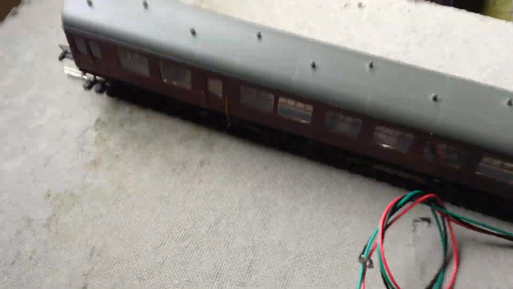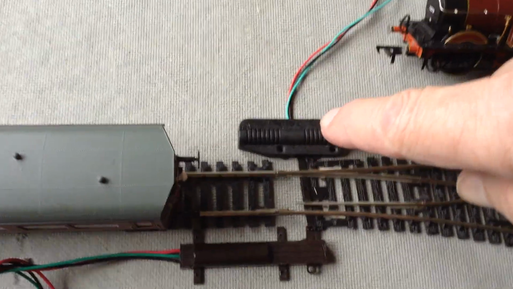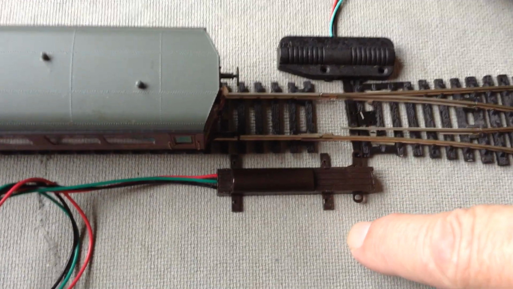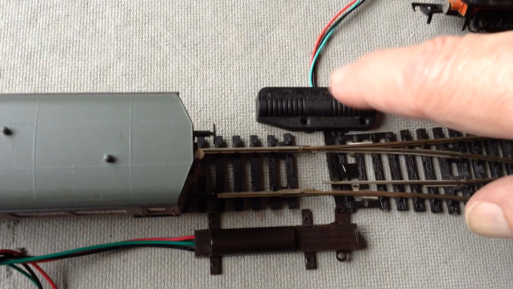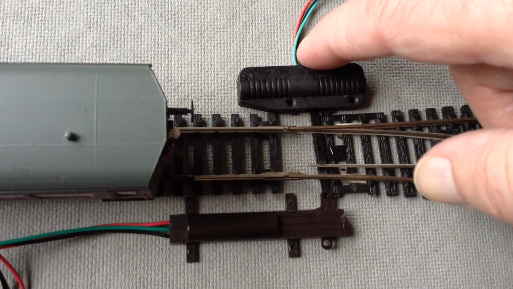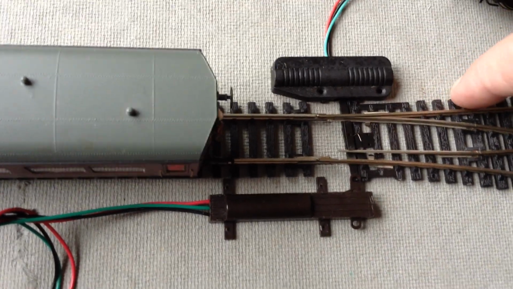What it actually is, I've said this before, I've got different points on my layout. I'll show you this example. What we have here is a Hornby motor and a Pico one. These have to be slammed straight up to those sleepers there.